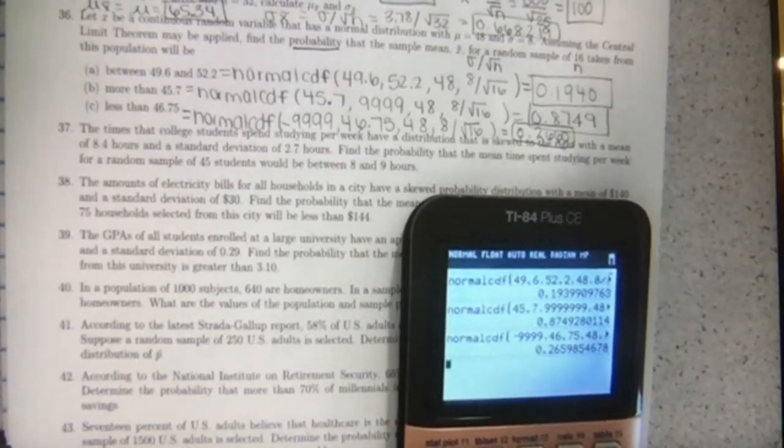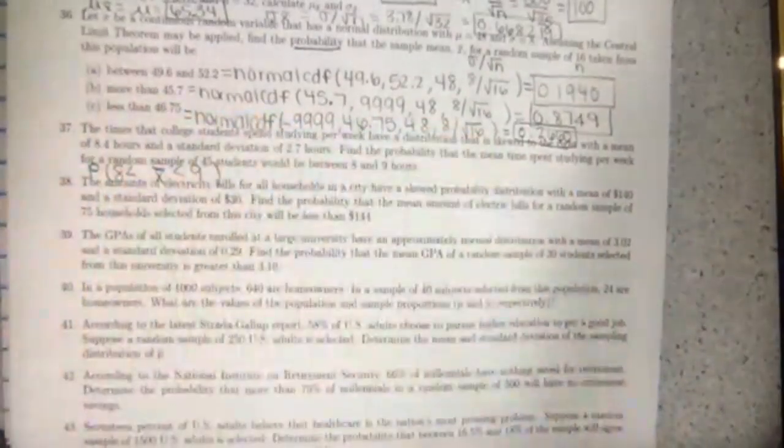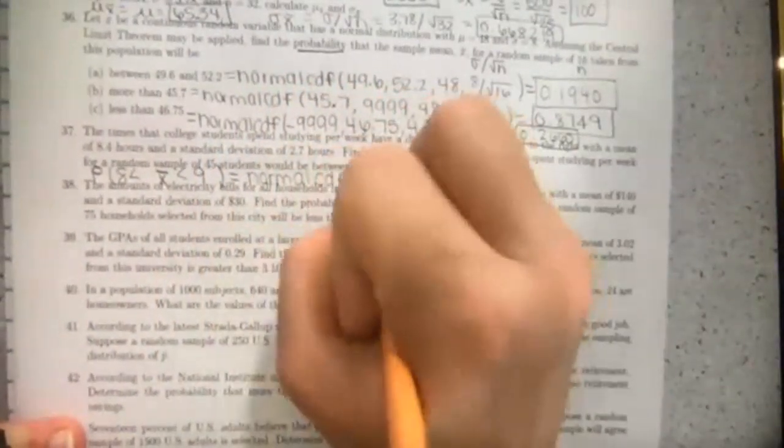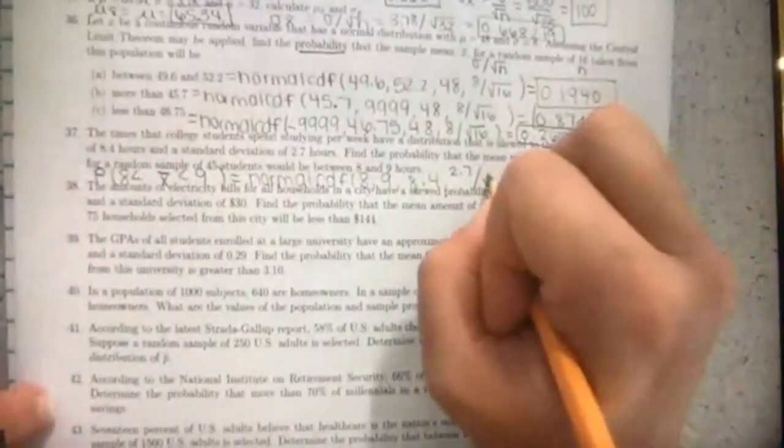Because it tells me a sample, I know I have to do the different standard deviation. So it's saying what's the probability that our sample, so X bar, would be between 8 and 9 hours. So 8 is less than X bar is less than 9. X bar has to be between 8 and 9. So we're trying to find the probability, so we're still doing normal CDF. My lower limit's 8. My upper limit's 9. My mean, they told us, was 8.4. My standard deviation, they told us, was 2.7. But because we have a sample, we have to divide it by the square root of n, so divided by the square root of 45.